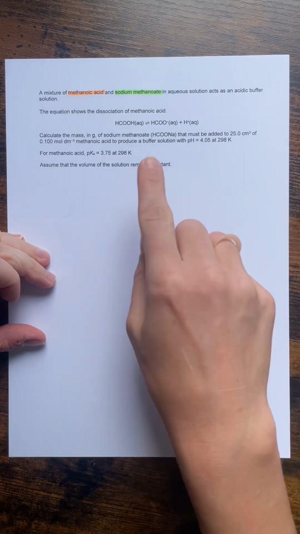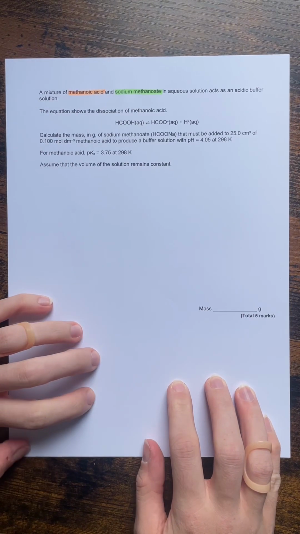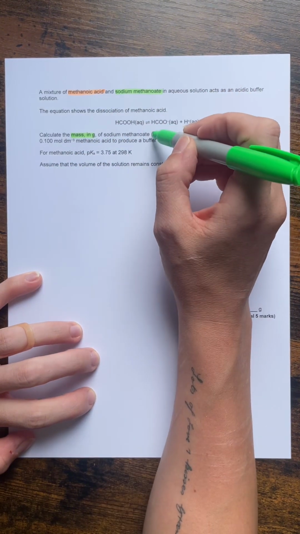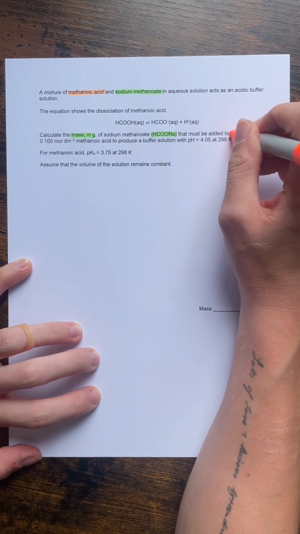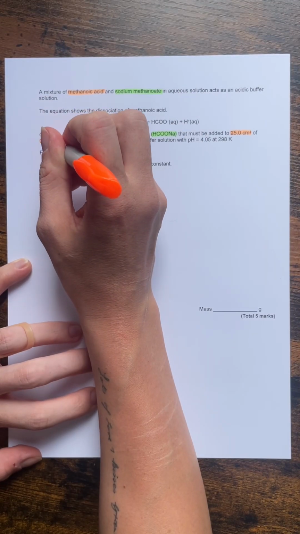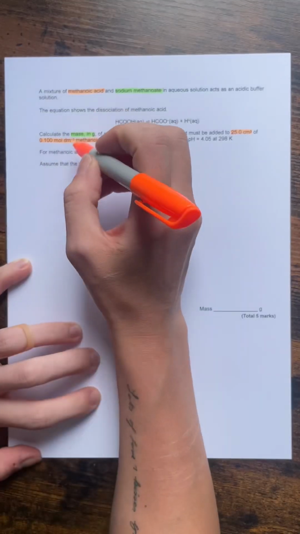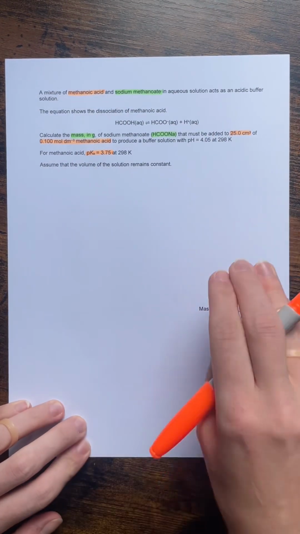And they've given us the equation for the dissociation of the methanoic acid so that we can write a Ka expression involving those terms. The goal: calculate the mass in grams of sodium methanoate, of which they've also given us the formula so we can very nicely get the MR, that must be added to 25 centimetres cubed of 0.1 mole per decimetre cubed methanoic acid to produce a buffer solution with a pH of 4.05 at 298 Kelvin, and then we've got the pKa value for methanoic acid.